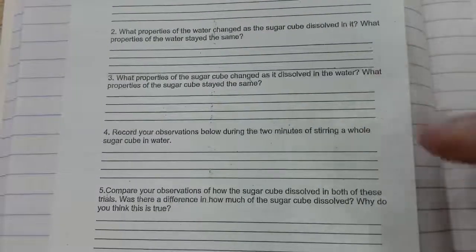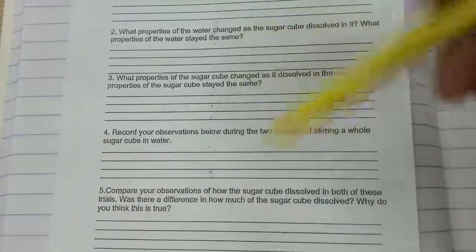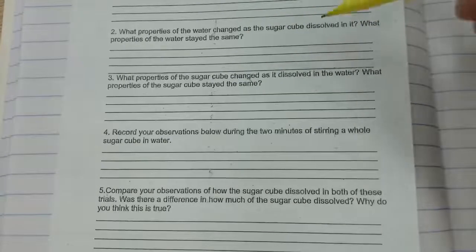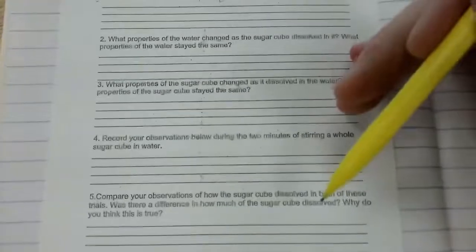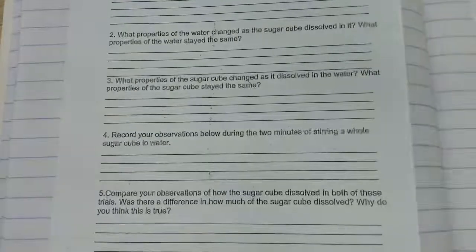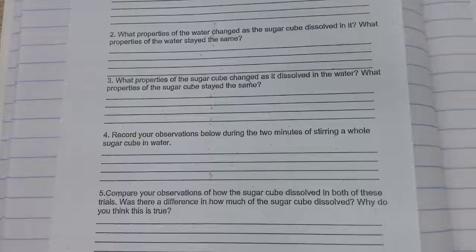Watch it dissolve. But this time, we're going to change something up. This time, we will stir the water as the sugar cube is dissolving, and we will make our observations. And then we will come back and compare how the two different sugar cubes dissolved depending on whether we stirred them or whether we just left them.